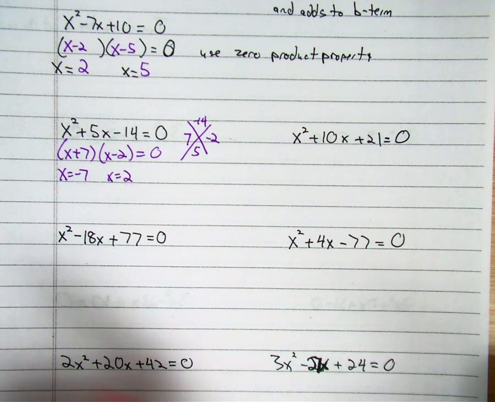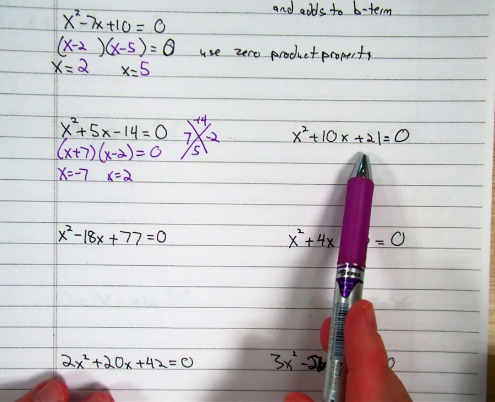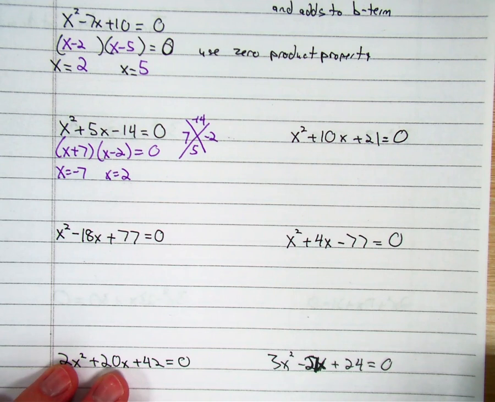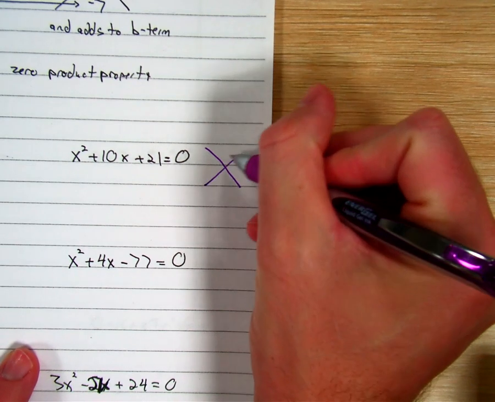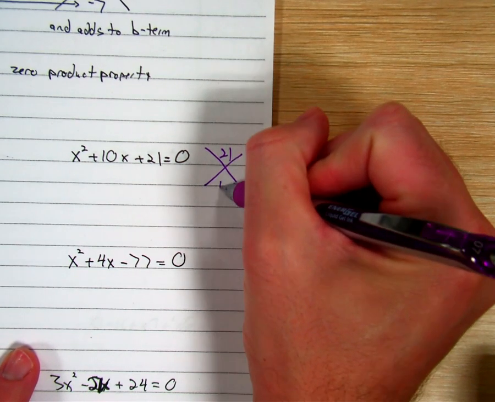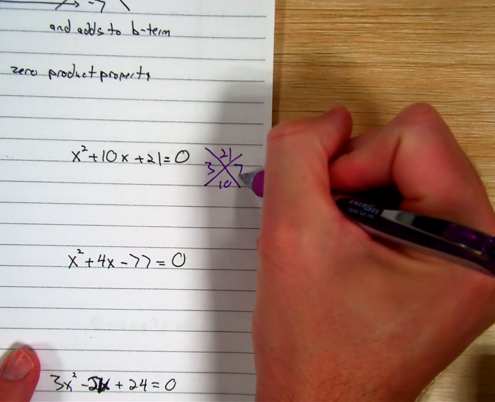All right. Let's have you push pause and try this one on your own. Okay, let's see how you did. It was going to multiply to 21 and add to 10. How about 3 and 7?